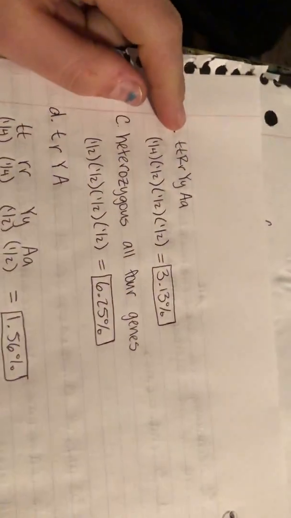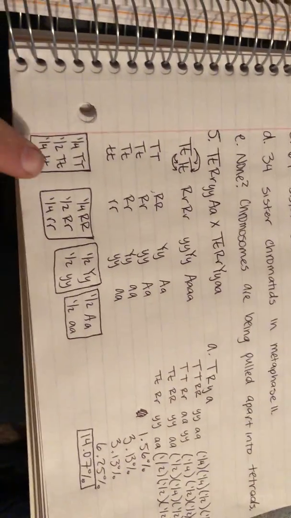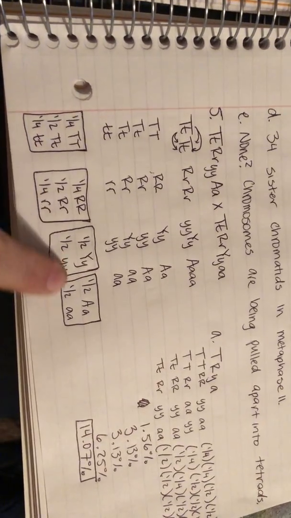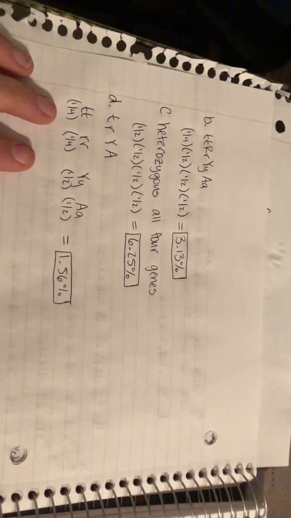So then B, it says what portion of the offspring plant has this genotype. And then again, I just went back to my already figured out ratios. Right here, I took the genotypes from there, and then calculated out the proportion, which is 3.13%.